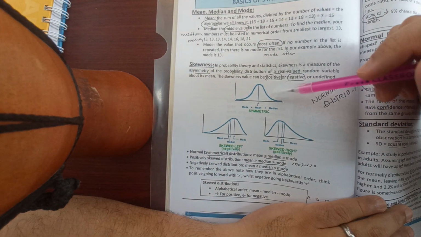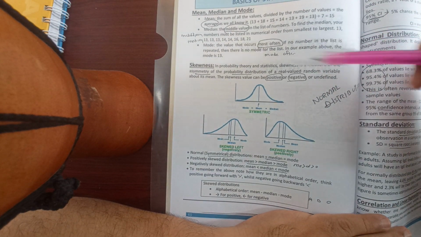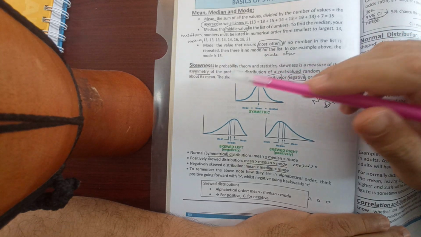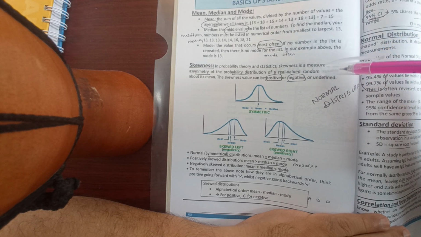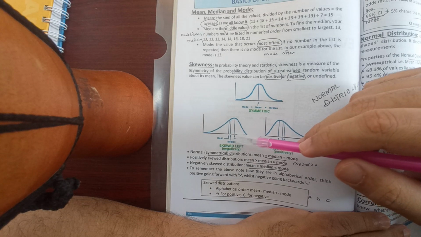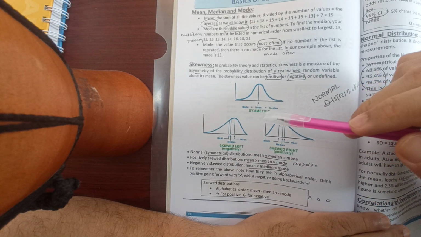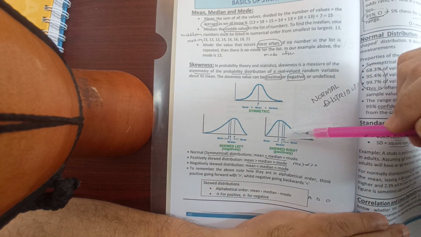Okay, skewness. In probability theory and statistics, skewness is a measure of the asymmetry of the probability distribution of a real valued random variable about its mean. Skewness of a value can be positive or negative or undefined. So here it's symmetric, skewed left negatively, so it's more than the mean, and skewed positively is less than the mean.